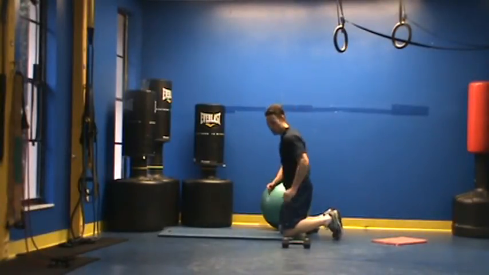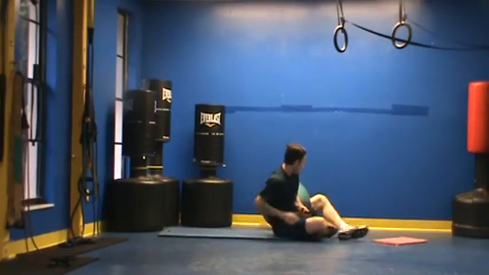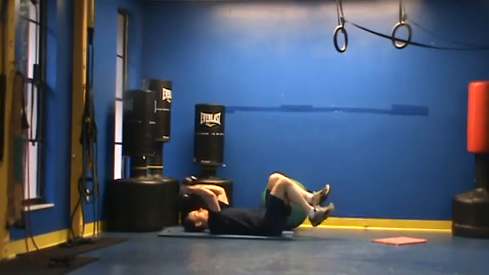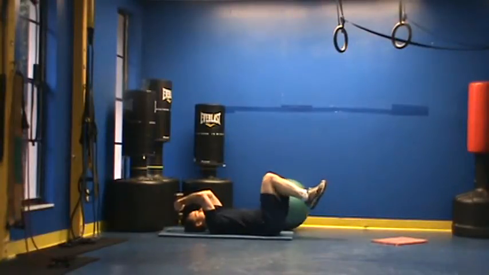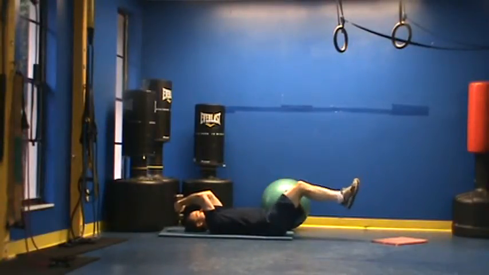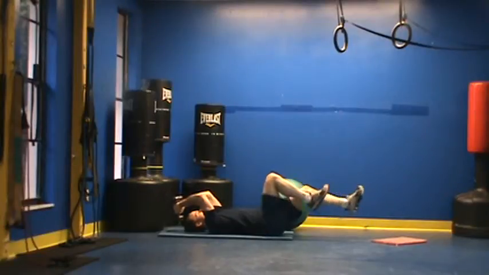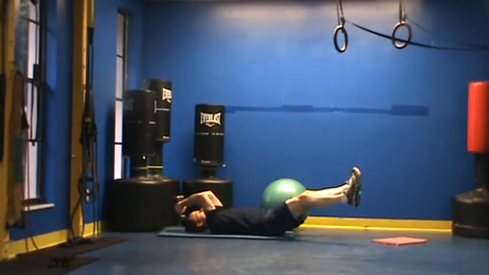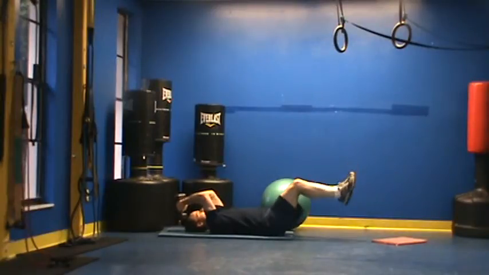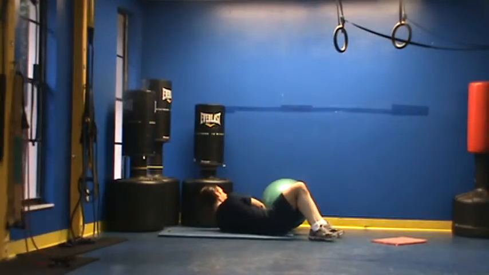For dead bugs, again, I'm going to start on my back, and we're initiating movement from the lower body here. So anything that involves leg movement, really. You could do alternated kickouts, you could do leg lifts, you could do scissor movements, really whatever it may be, but the point is that that's the combination that we're looking for.